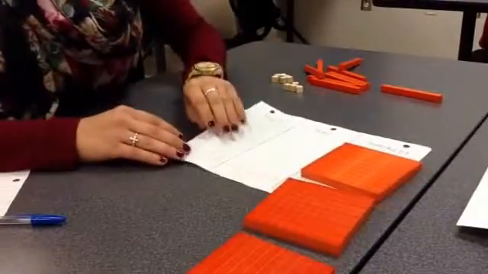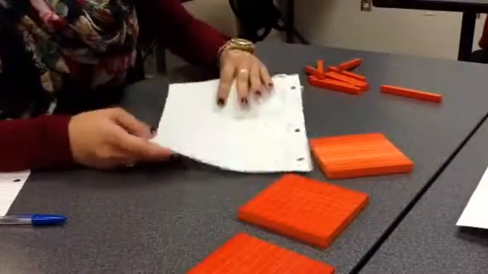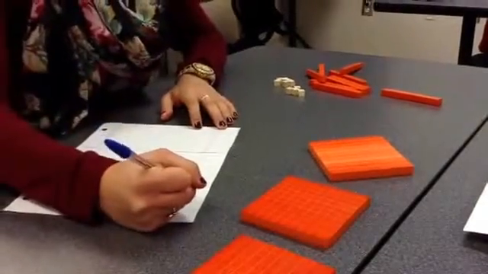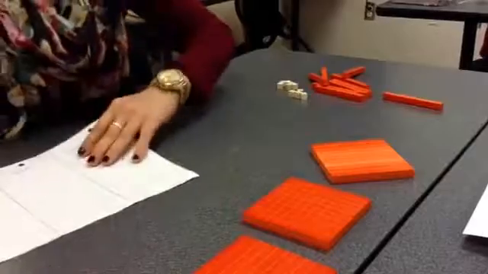Okay, I'm going to stop you. Oh, it's backwards. Turn over one of your sheets. Oh, okay. Just turn one of those over.